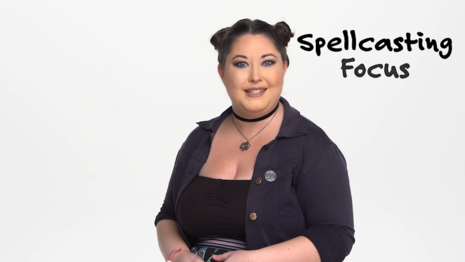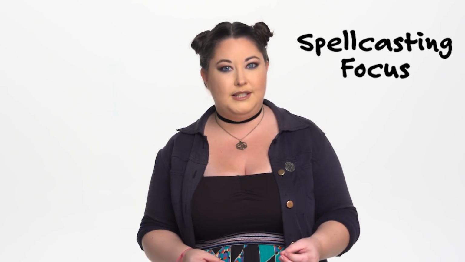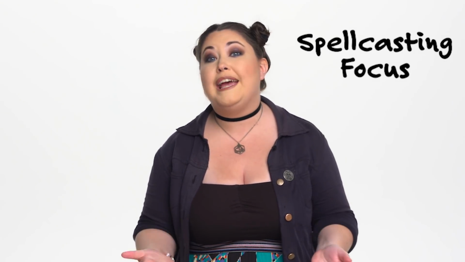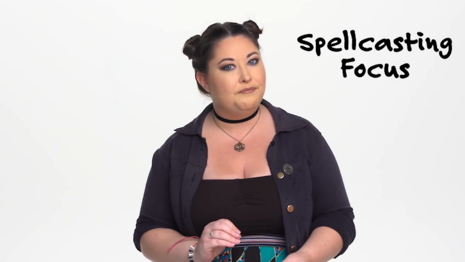Or you can choose to use a spellcasting focus. A spellcasting focus is a single item that a spellcaster uses as a kind of divining or channeling rod that replaces the need for those minor material components. Focuses will differ depending on your class.